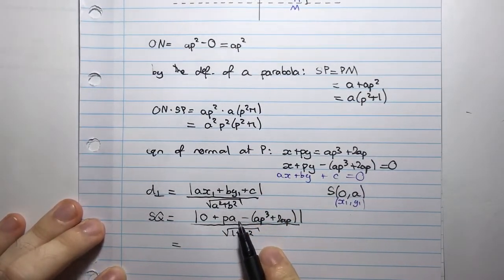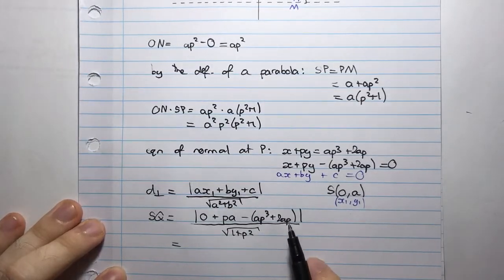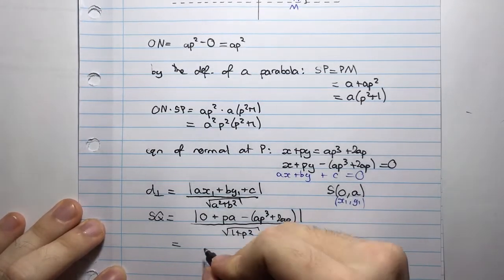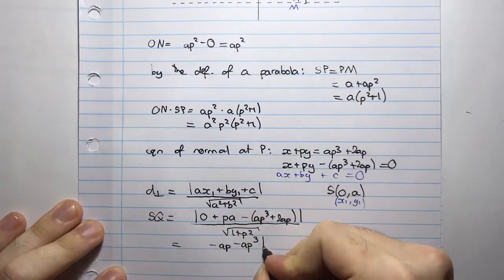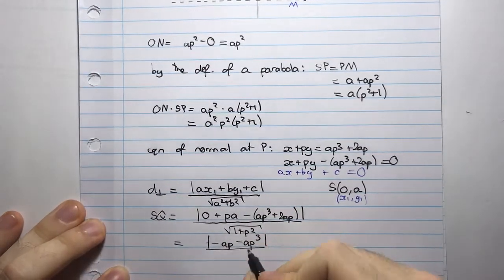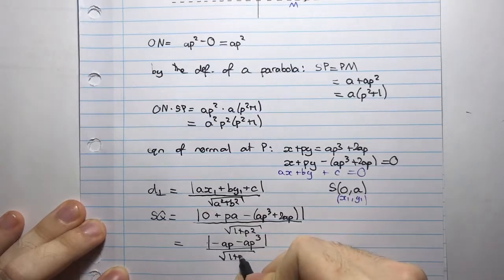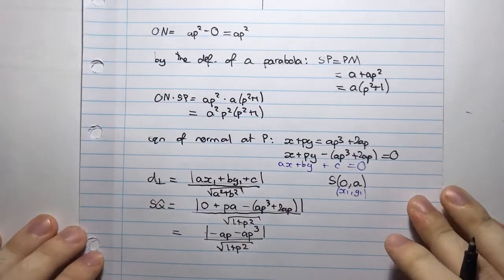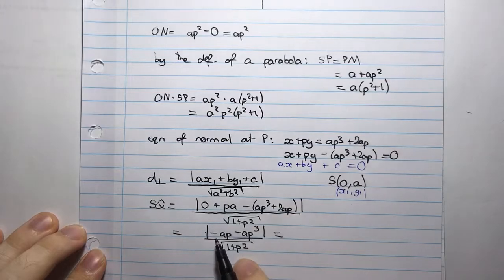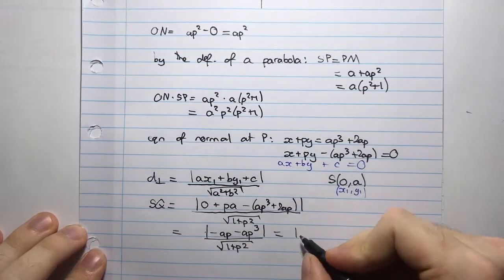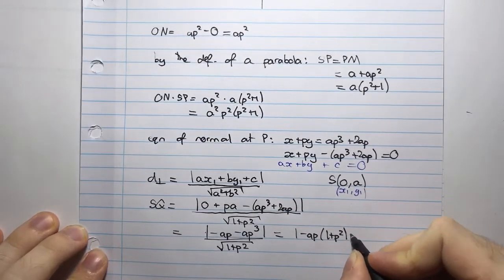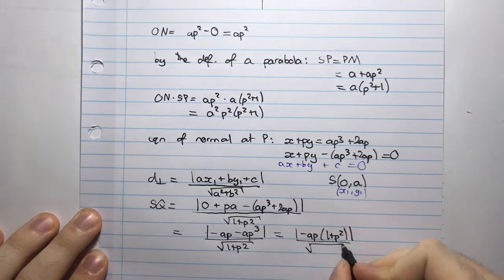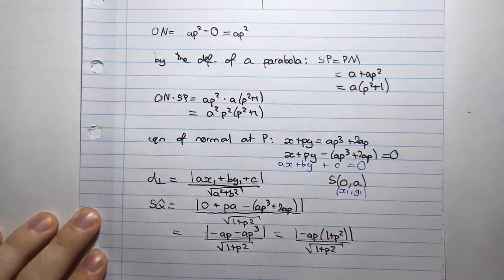Here I'll have PA minus 2AP. So I'll be left with negative AP. Here I have negative AP cubed. Take the absolute value of that. Divide by the square root of 1 plus P squared. I can factor out a negative AP, and I'll be left with 1 plus P squared divided by the square root of 1 plus P squared.